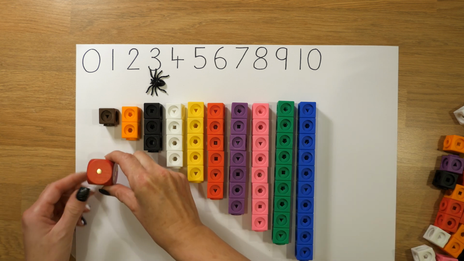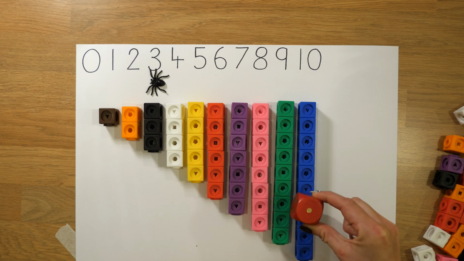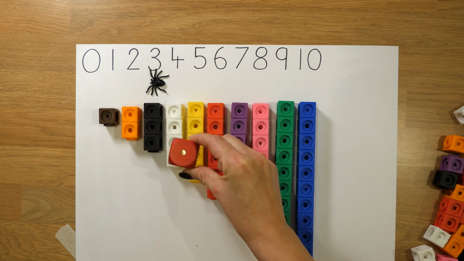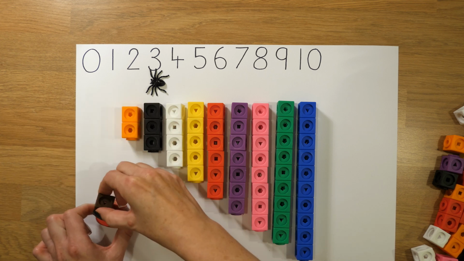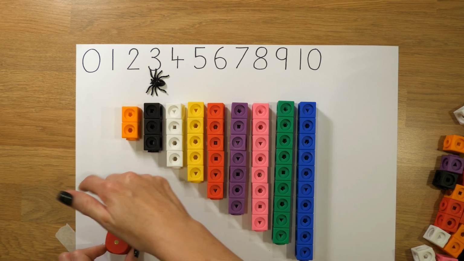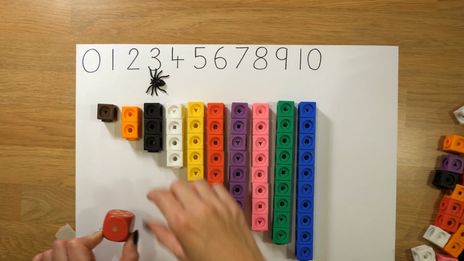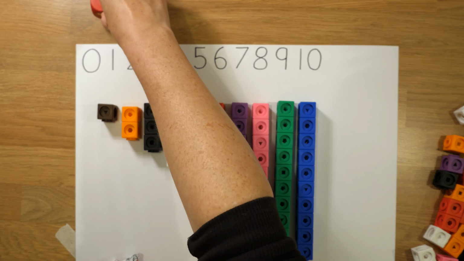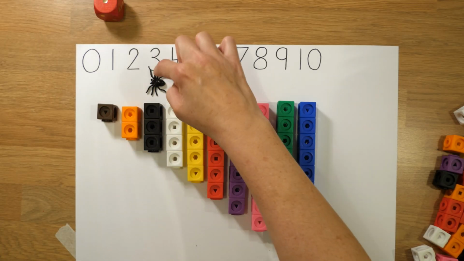I wonder if we can find a column that's the same as this. Oh, it'll be down on this end because this is where the smaller numbers are. Ah, there it is. Number 1, like 1 on its own, like 1 dot. This is the match for our dice pattern. It's just number 1.